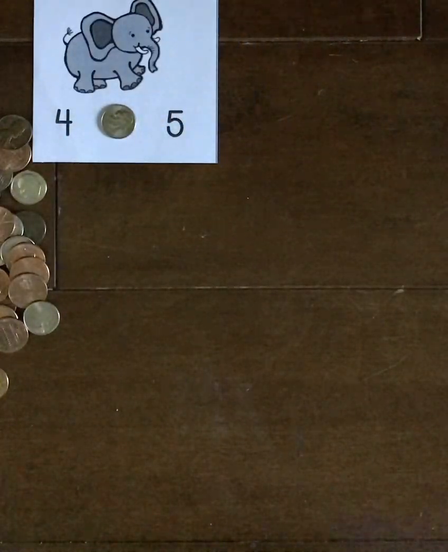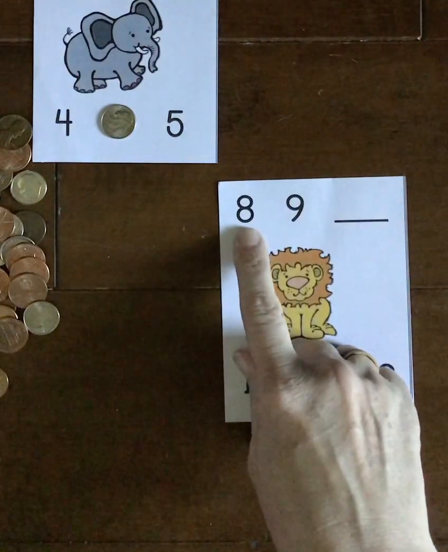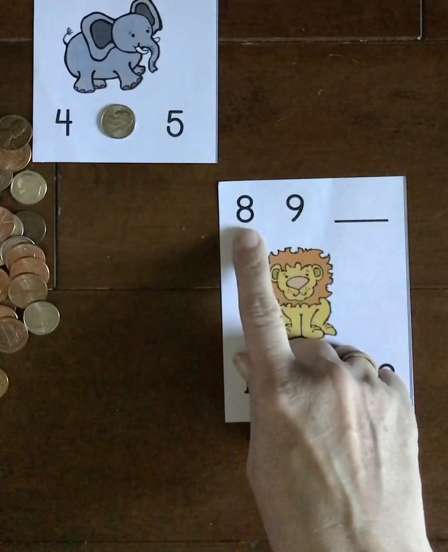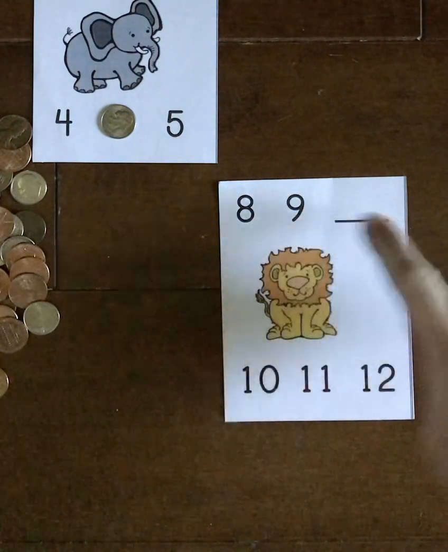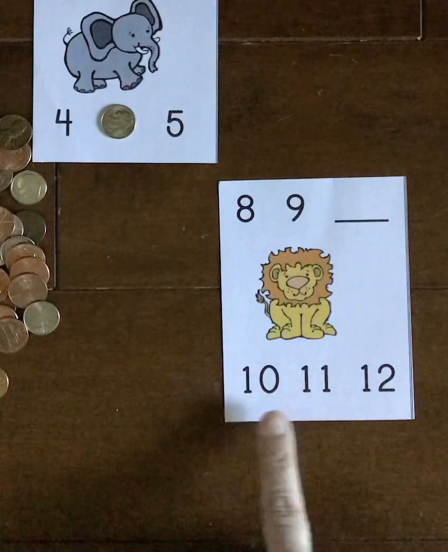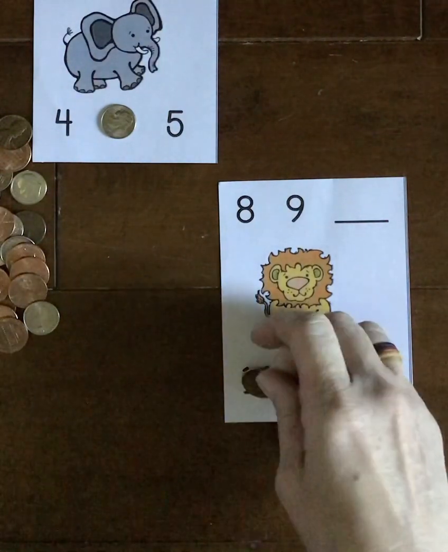All right, let's look at my next one, my lion. So what number is this? 8. So 8, 9, 10. So figure out which of these numbers down here is 10. Right, it's that one. It's this one right here.